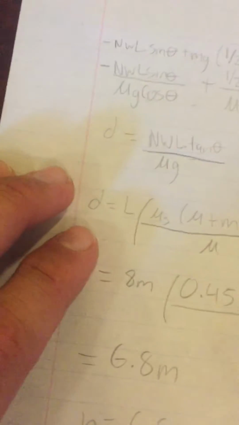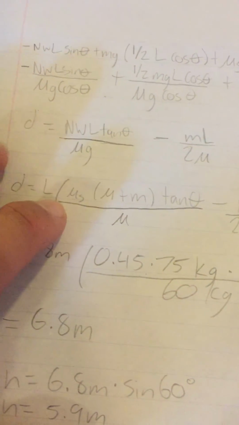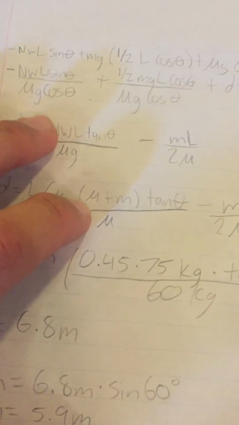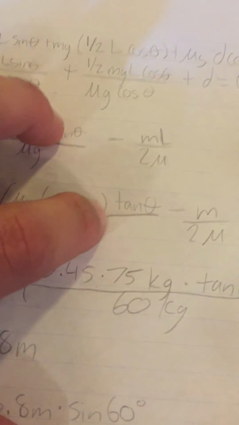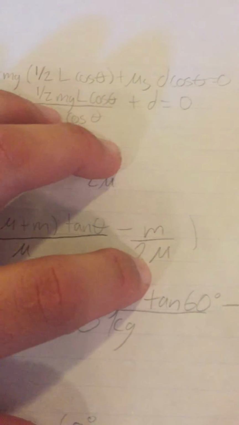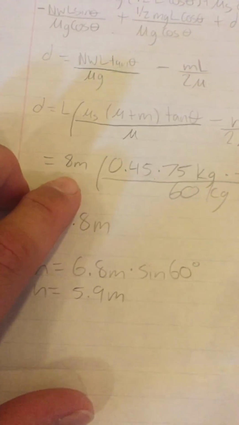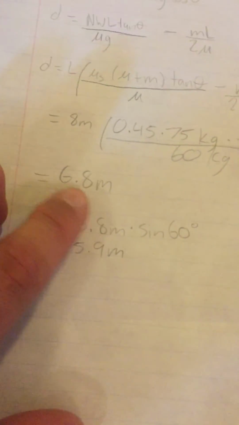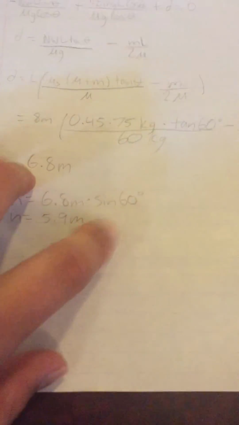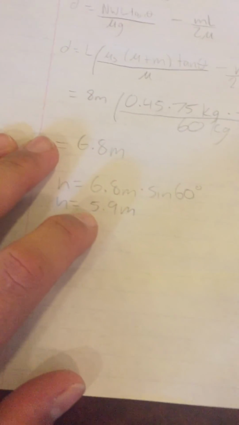So then we get d is equal to L times the quantity mu times (M plus m) times tangent theta divided by M, minus m divided by 2M. I plugged in all my values, with L equal to 8, and I was able to get 6.8 meters. Then h is equal to 6.8 meters times sine of 60 degrees, so the height was 5.9 meters, and that is how I found this answer.